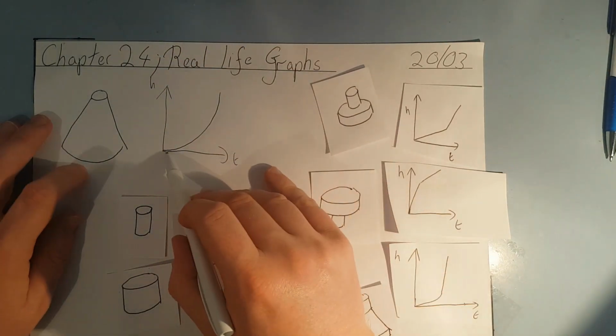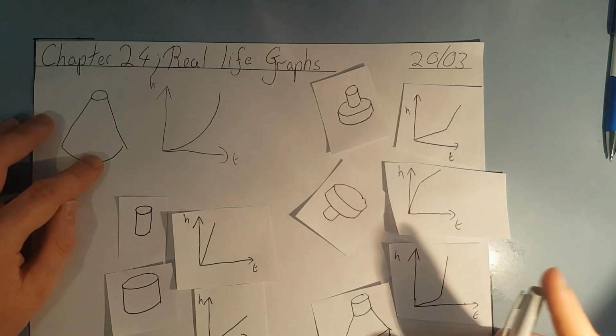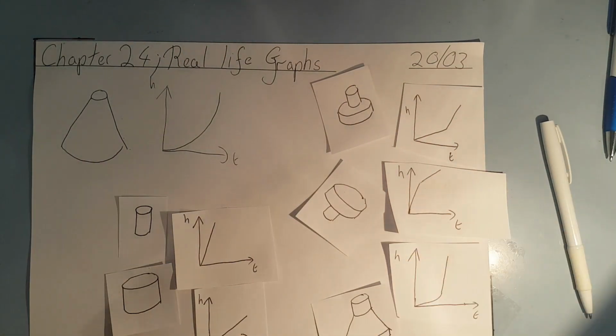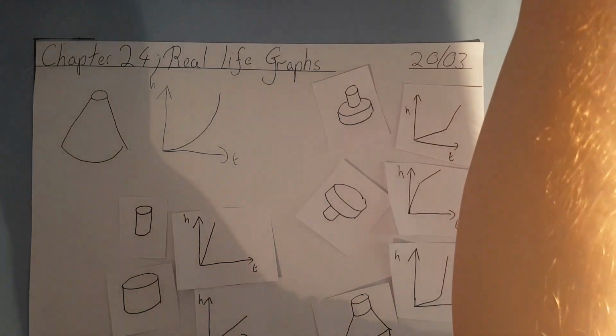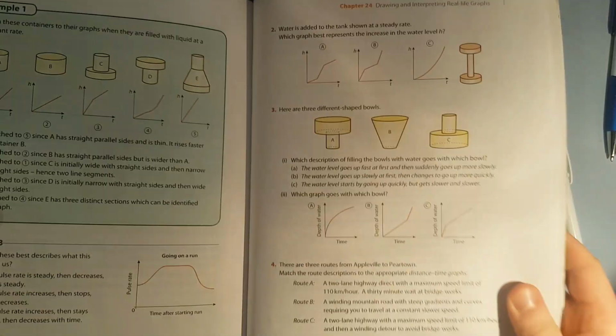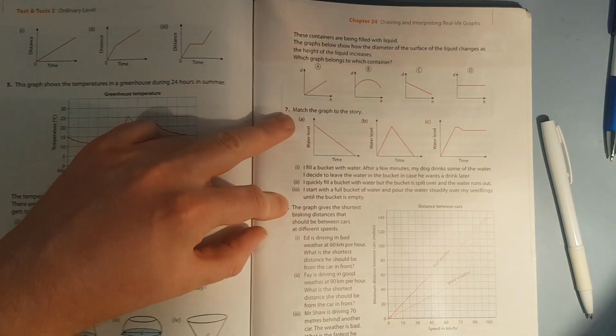Okay? So it curves upwards because it's constantly getting faster and faster and faster. Okay, let's look at a question from our textbook, and then I'll give you guys some homework to work through. So we'll go on to question 7 on page 409.